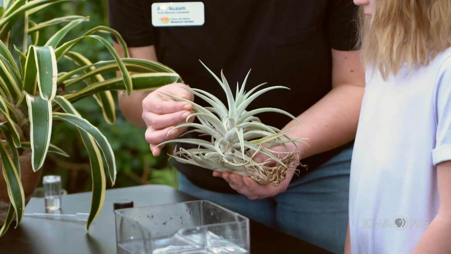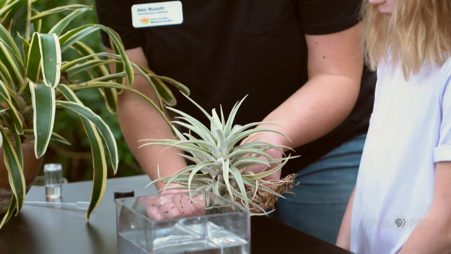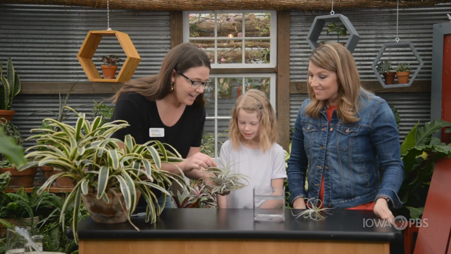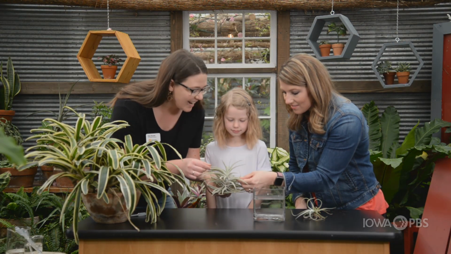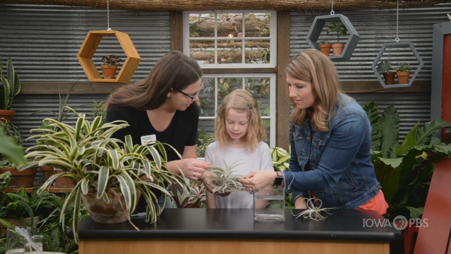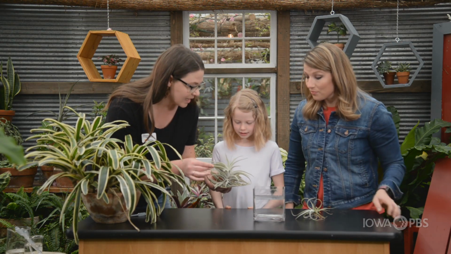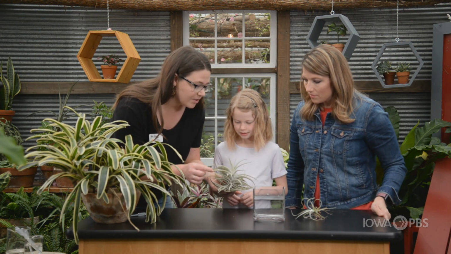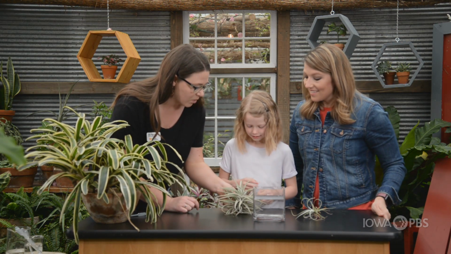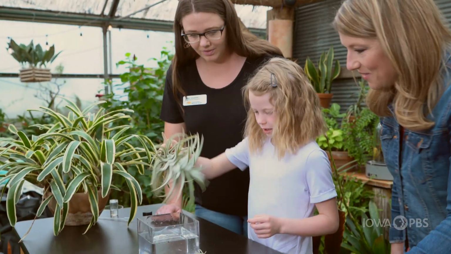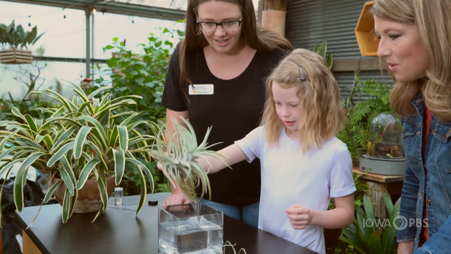Now this plant, what color are the leaves? Gray. They're gray, and it gets that gray color from tiny hairs called trichomes on the leaves. And it's really dry right now. It's very dry, it needs a drink. Alana, do you want to give this plant a drink? All you have to do is dunk it in that jar of water. Go ahead. Ooh, this could be great. Oh, delicious water. Look at that.